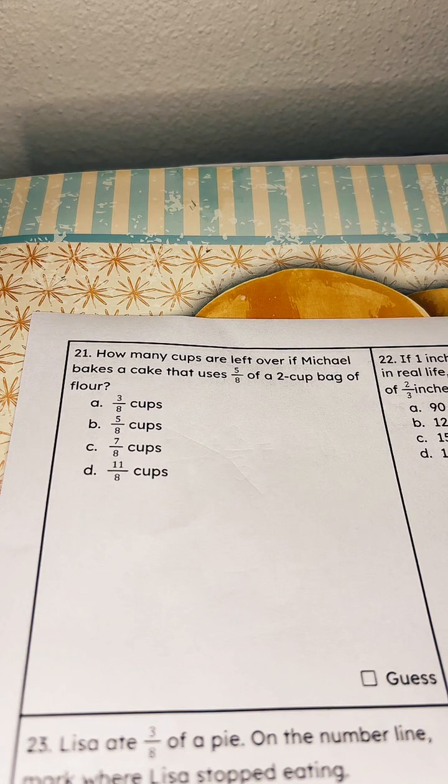What are we doing with this, y'all? Are we subtracting? How many cups are left over if Michael bakes a cake that is 5/8 of a 2-cup? Are we multiplying?